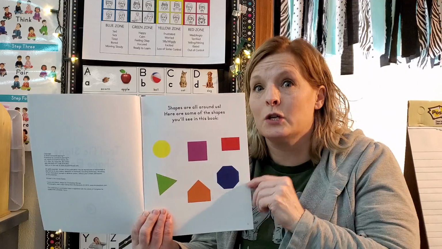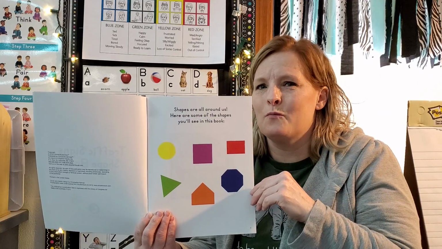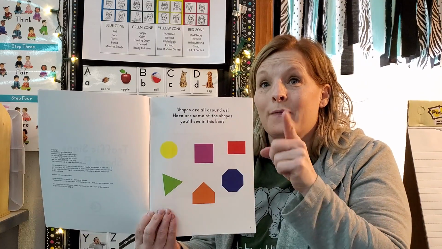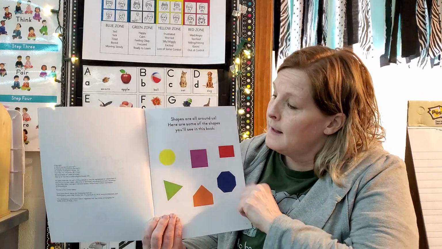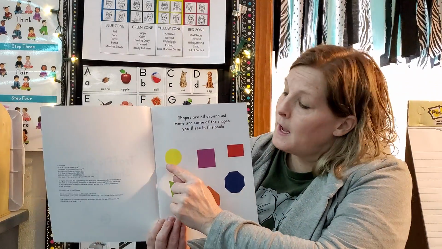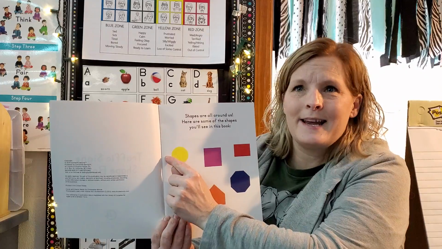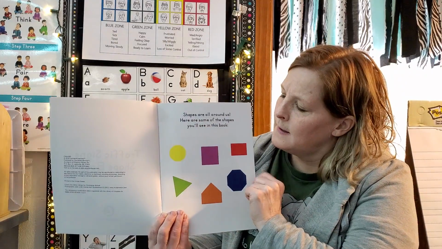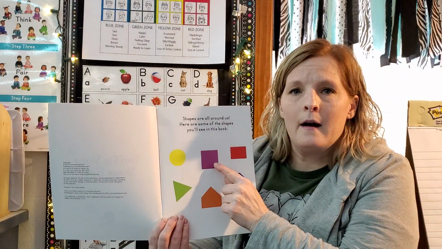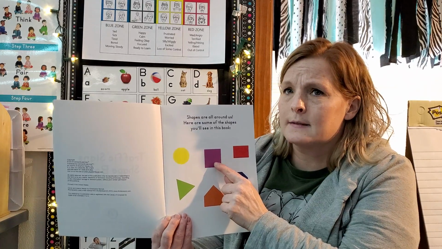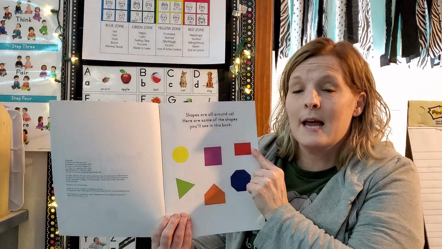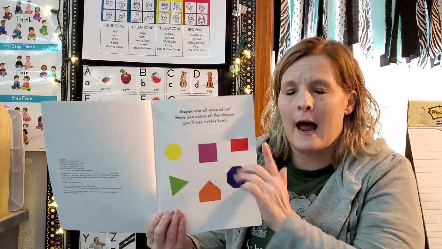So when I ask you what shapes do you see, you might be able to tell me out loud the name of that shape. This is a circle. A circle has no sides. It goes around and around. This is a square. A square has 4 sides. This is a rectangle. A rectangle has 4 sides.